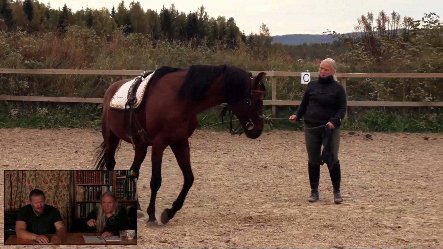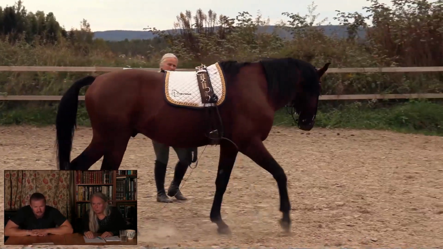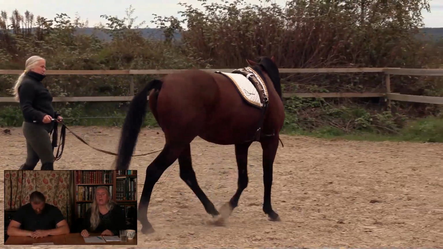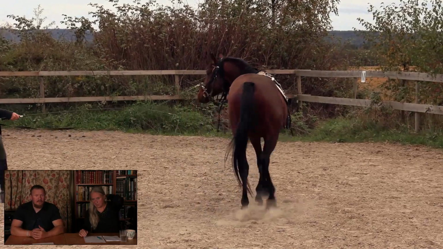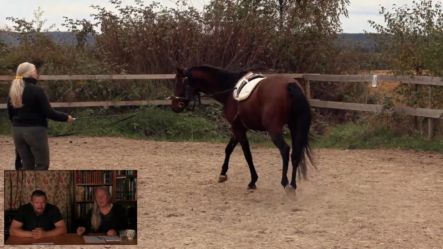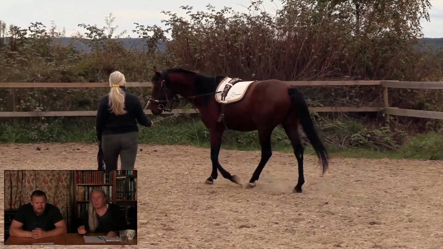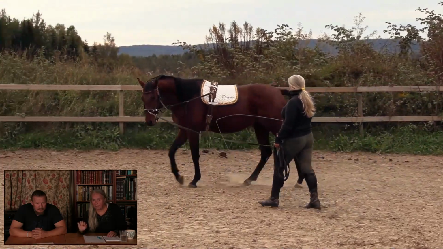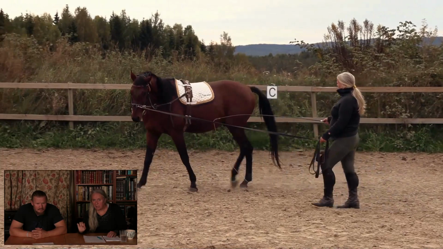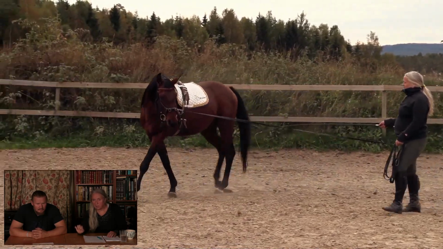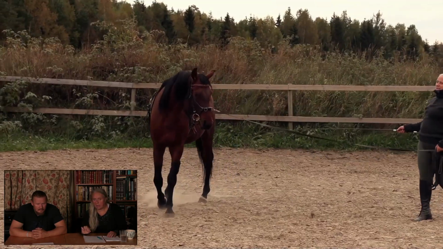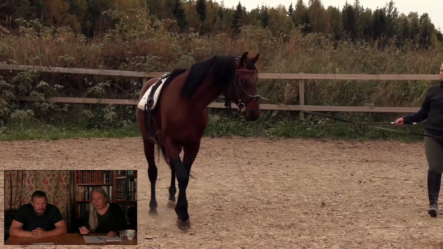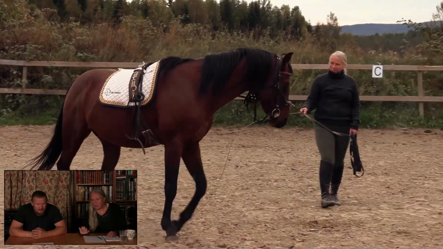All right. So now I've put on the side rein just on the inside. That is a no-no for many people, but I find it a very good way to explore the diagonal between the inside hind leg and the outside front leg. You can see that he is stiff in his shoulders.